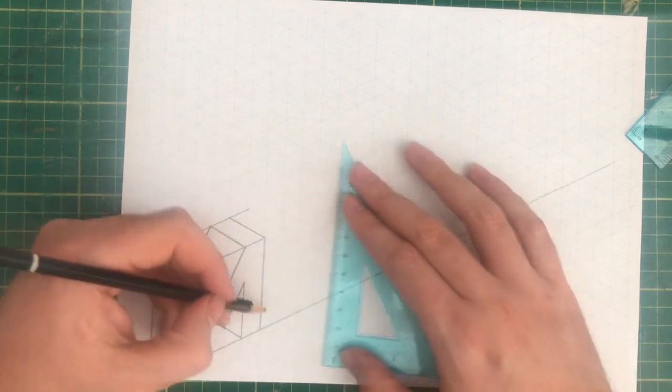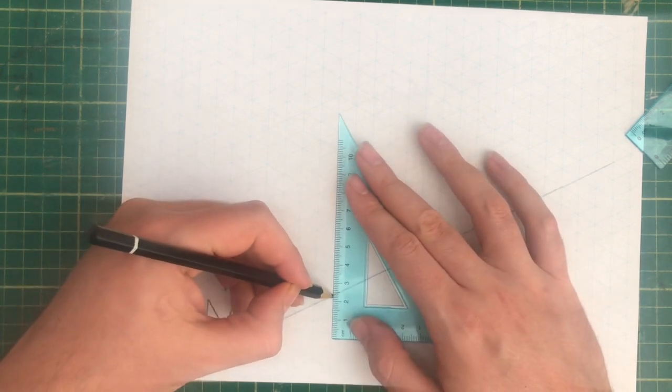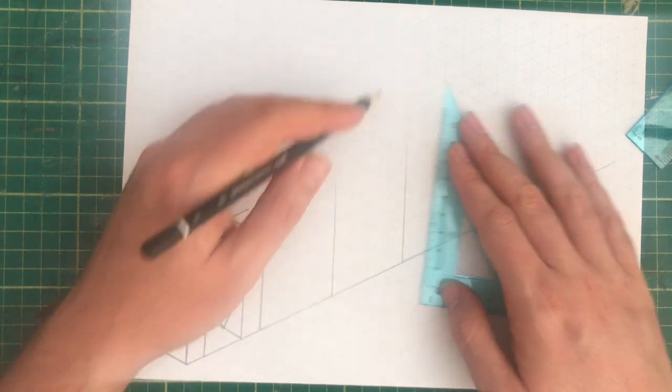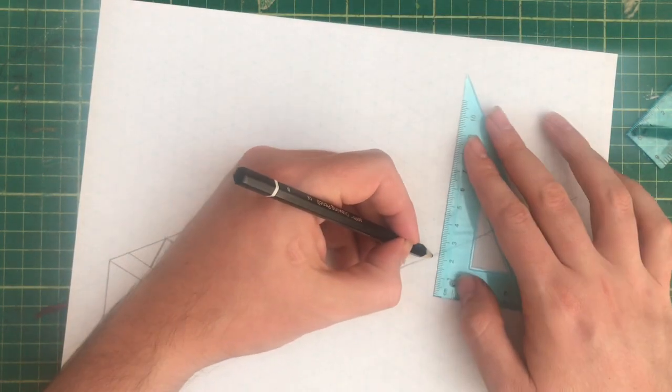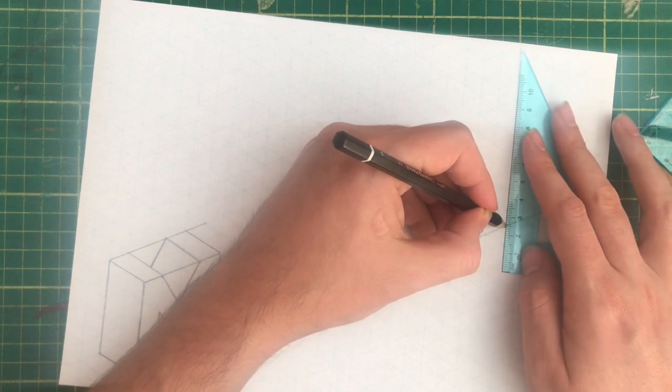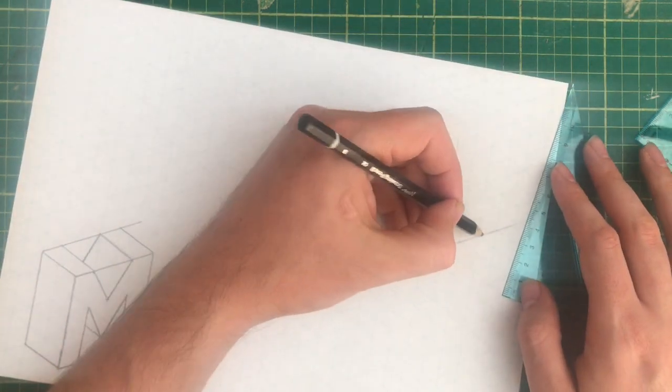So again, 1, 2, 3, 4, 1, 2, 3, 4, 1, 2, 3, 4, 1, 2, 3, 4, and then 1, 2, 3, 4.